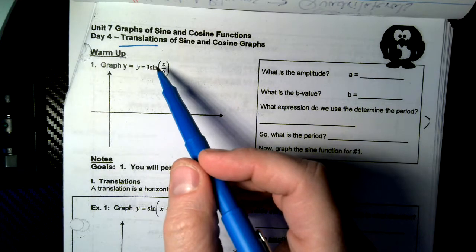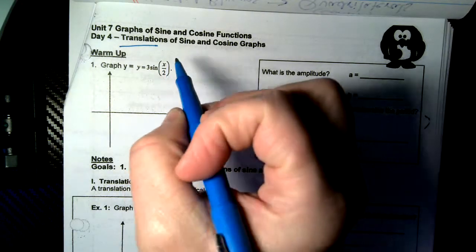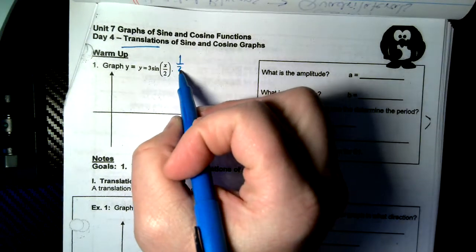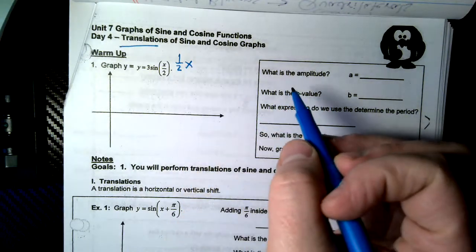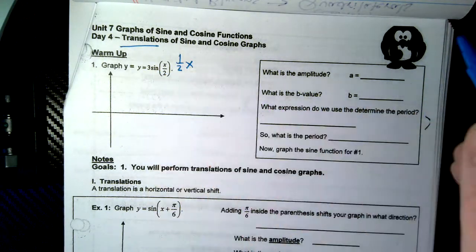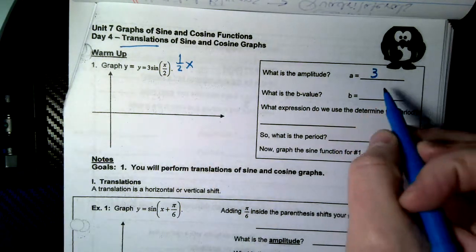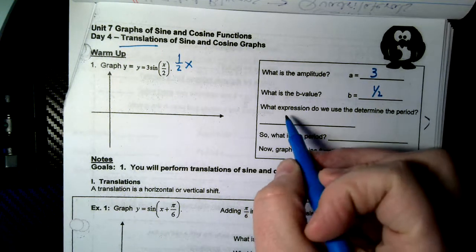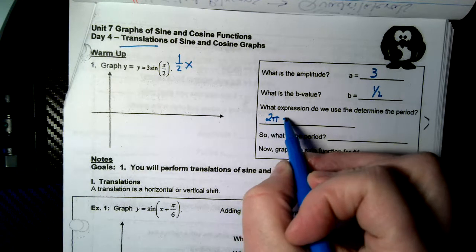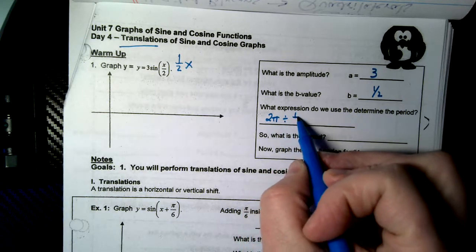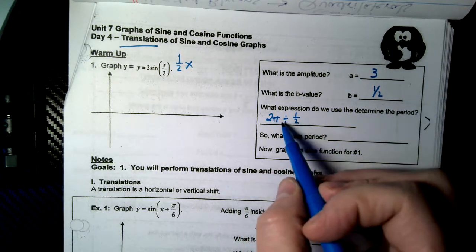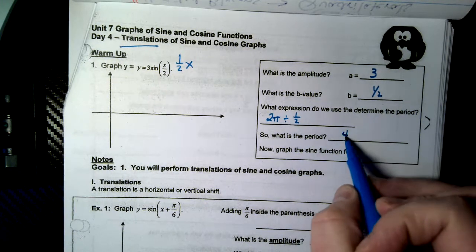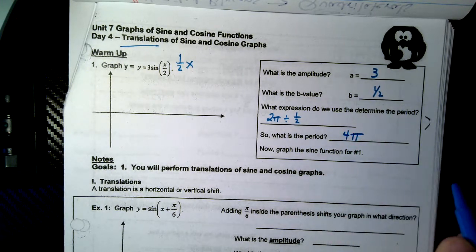Here's a review question. This is straight from what we did the other day. This is 1/2 times x. That'll help us find the period. 3 is going to change the amplitude. My amplitude is 3. The b value is 1/2. How do you find the period? You have to take 2 pi and divide it by the b value. So 2 pi divided by 1/2 is going to come out to equal 4 pi.